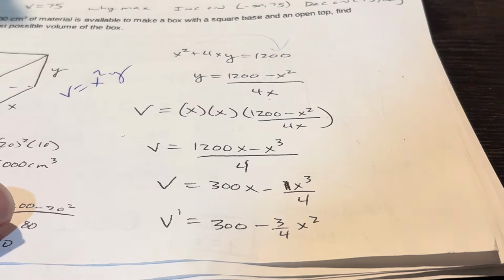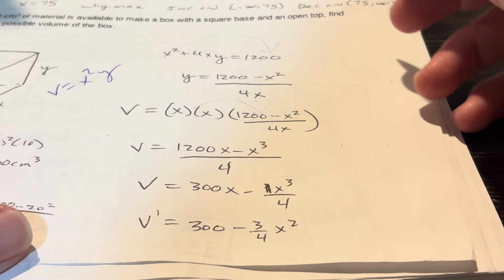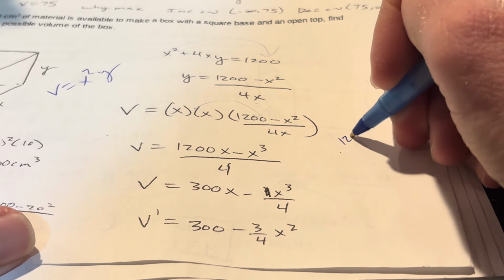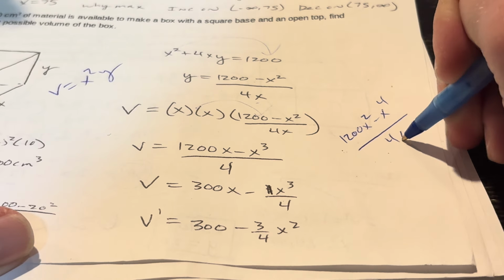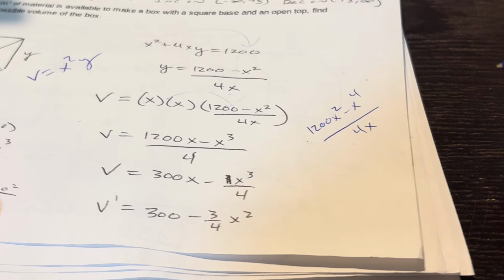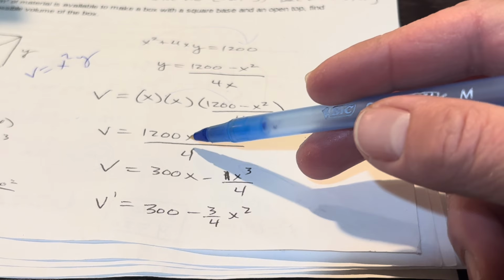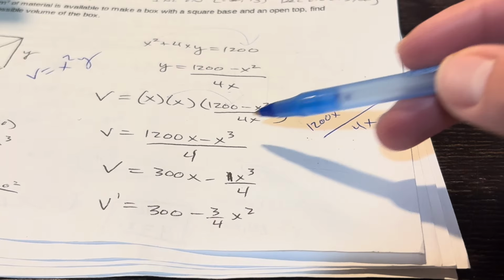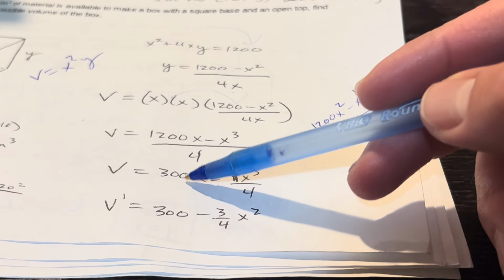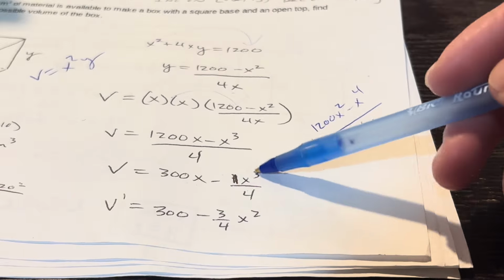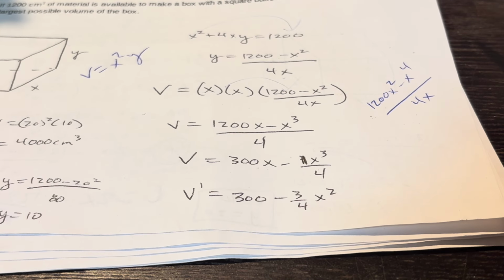You can do this one of 2 ways. You could distribute the X squared to both of these terms first. So then it's 1,200 X squared minus X to the 4th over 4X. X squared divided by X will give you X. X to the fourth divided by X will give you X to the third. 1,200 divided by 4 is 300. So 300X minus X cubed over 4.